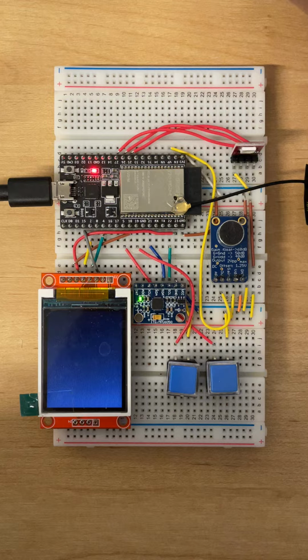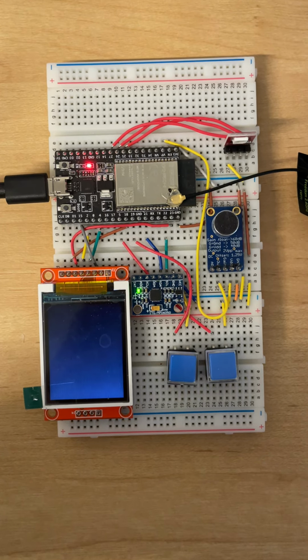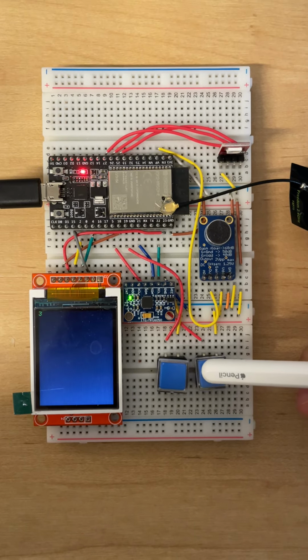So here's our key exchange system that transfers information between the ESP and the server to get a fact about a number from the numbers API system. So we press the right button an amount of times to indicate the number that we want a fact about.